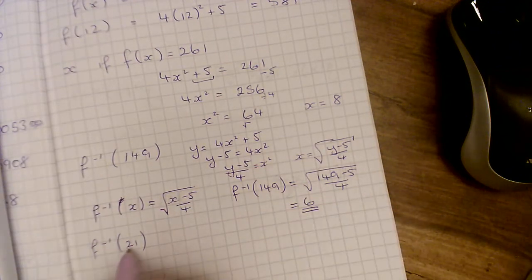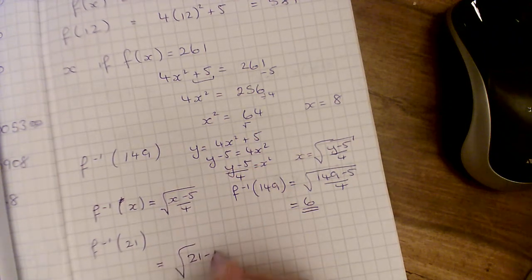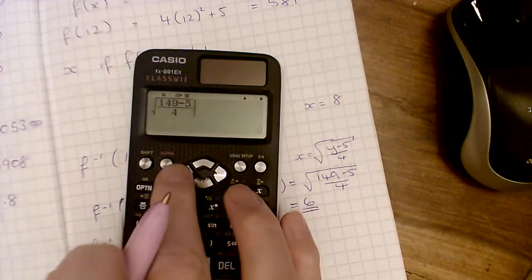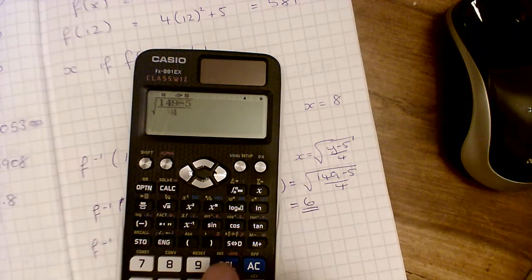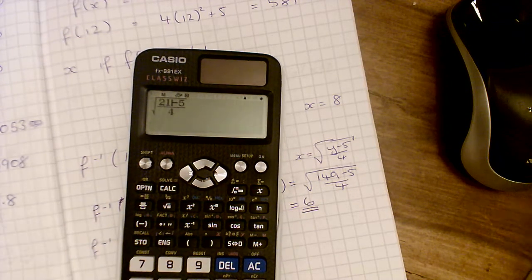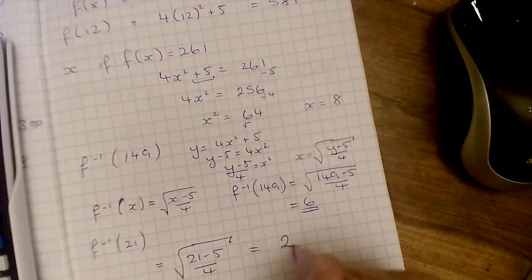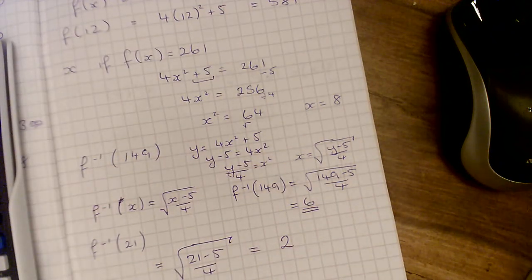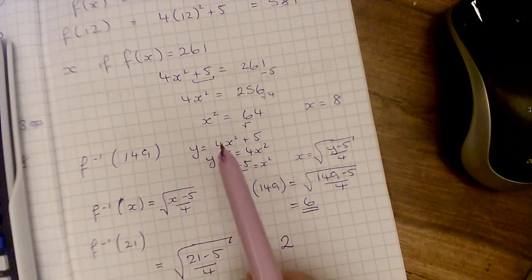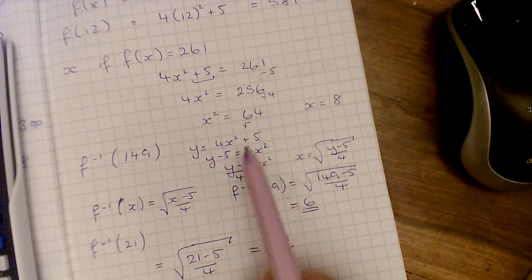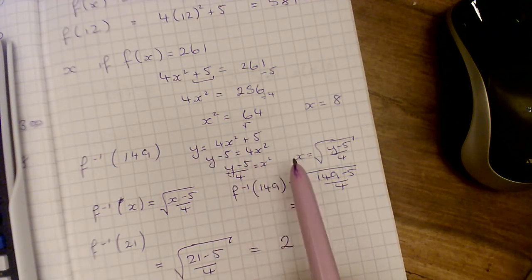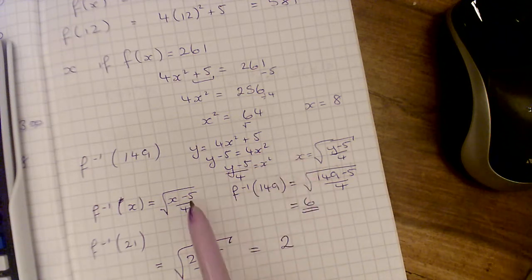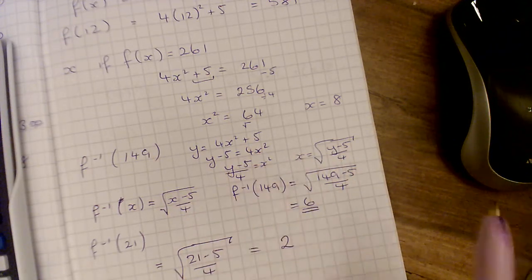And then the second one, I'm just going to stick 21 where the x is this time, which is equal to the square root of (21 take away 5) over 4. 21 take away 5 is 16, 16 over 4 is 4, and the square root is going to be 2. Yes, so it's going to be 2, and there's your answer to that one. So the trick with that one was to find this inverse function, and one way of doing it is just writing y equals this thing and then rearranging the equation to get x being the subject of the formula, and then for the inverse function you just change that y back to an x.